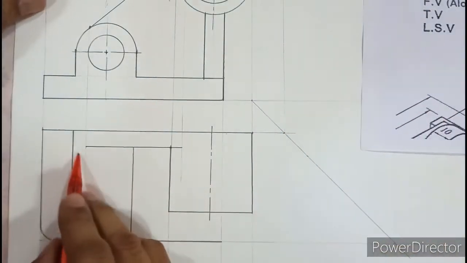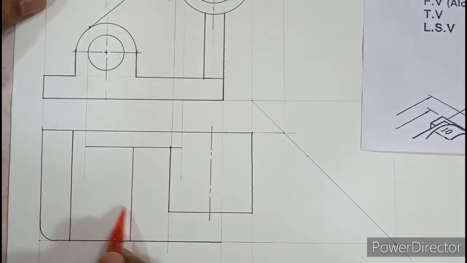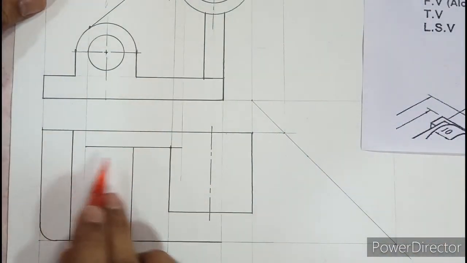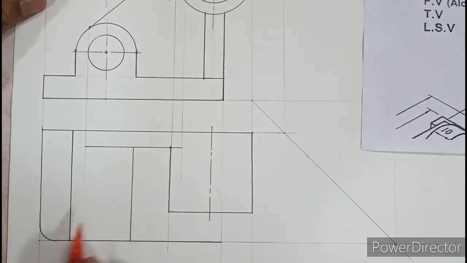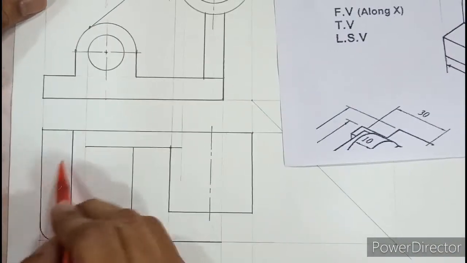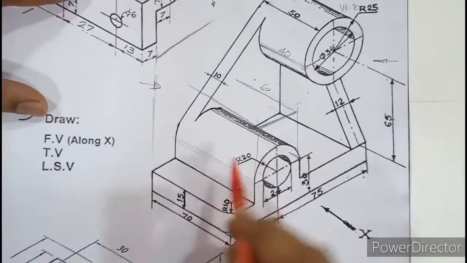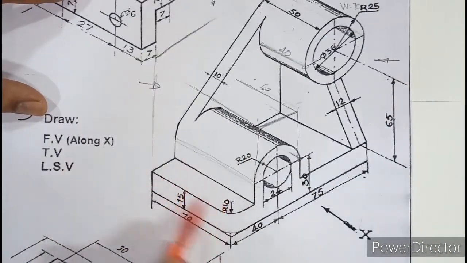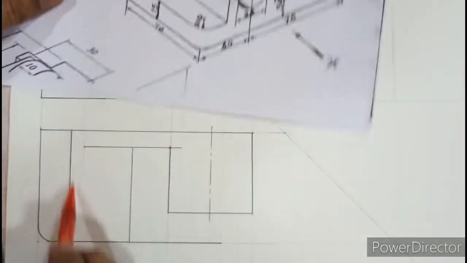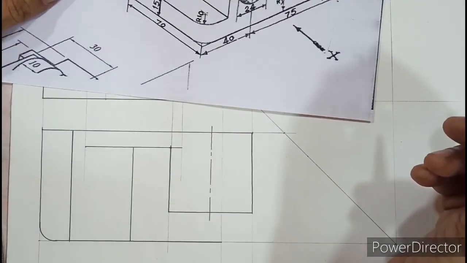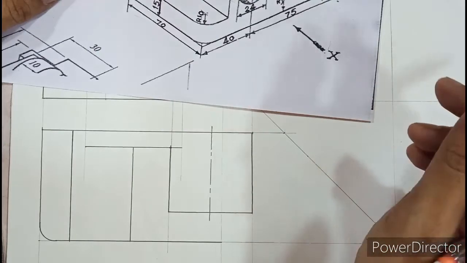So you can see that this portion is the circular surface. This portion is the circular surface which is seen as a rectangle. So automatically you are going to get a side rectangle. So that is nothing but in a top view, it is this side rectangle with a radius of 10 mm. So that automatically comes out. Hope the view is clear till here.